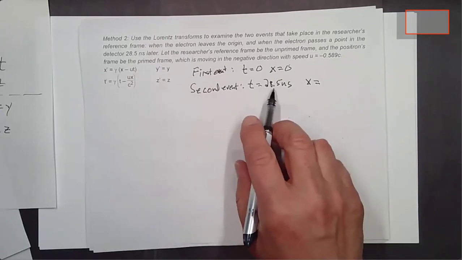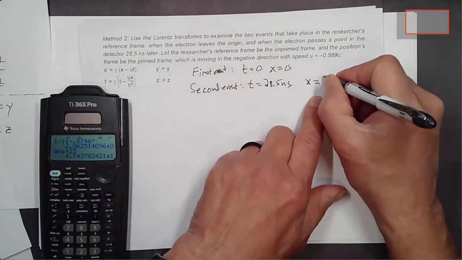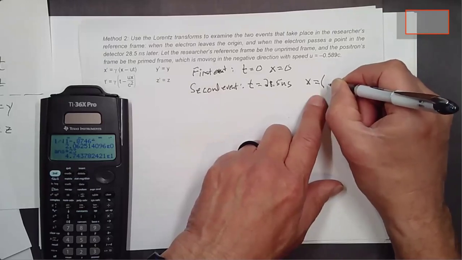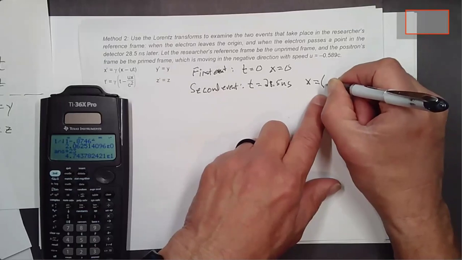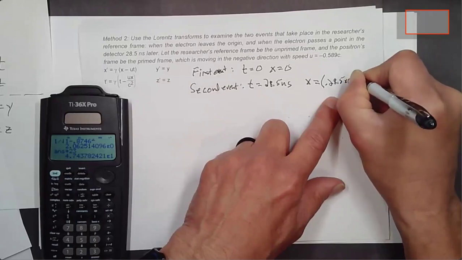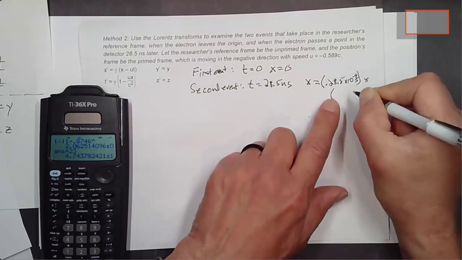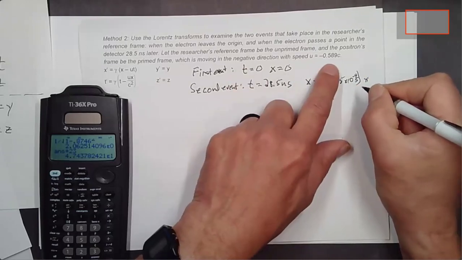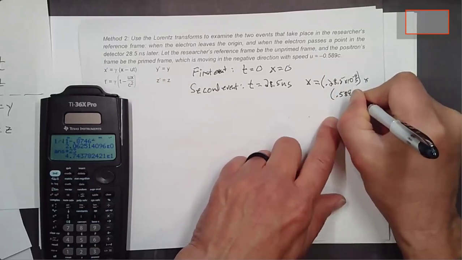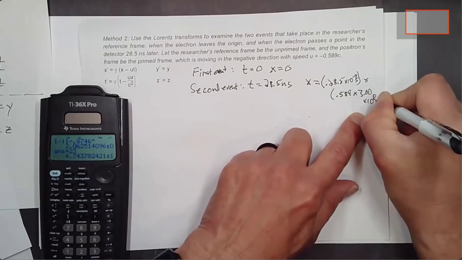But it's going to happen where that thing which is moving at 0.589 c in the laboratory reference frame, how far has it traveled in 28.5 nanoseconds? So x is going to equal 28.5 times 10 to the minus 9th seconds times the fraction of the speed of light that it's going, 0.589 c, times 3.00 times 10 to the 8th meters per second.